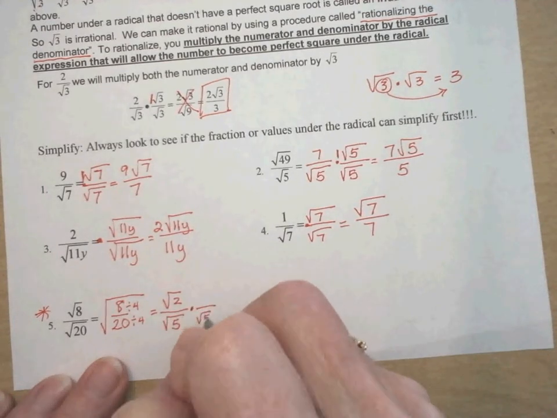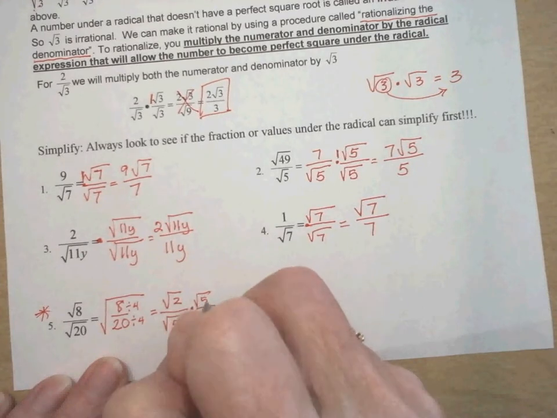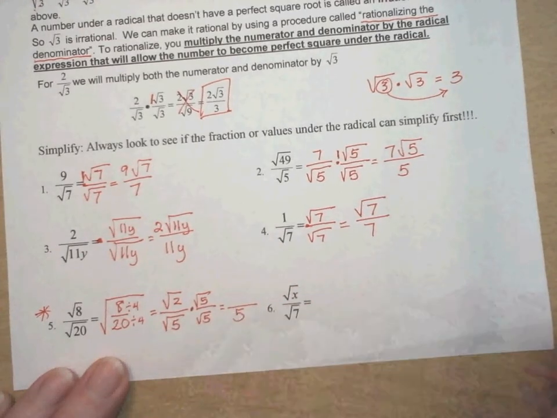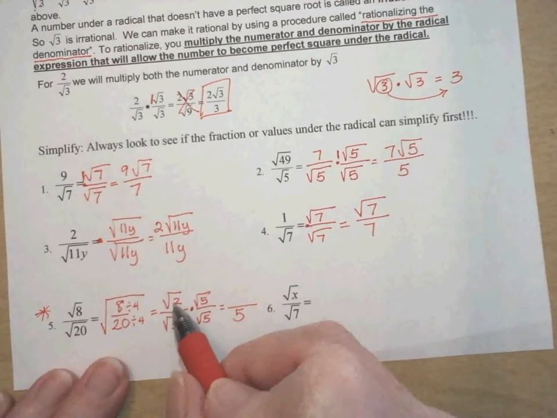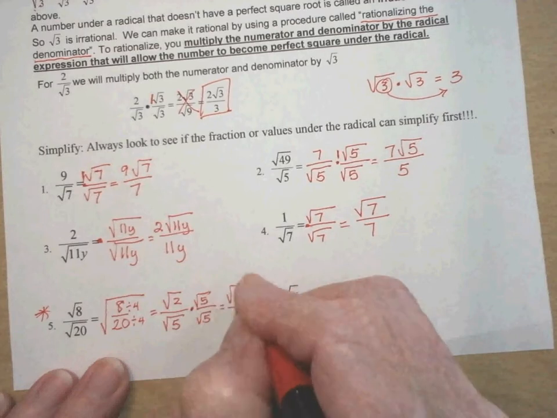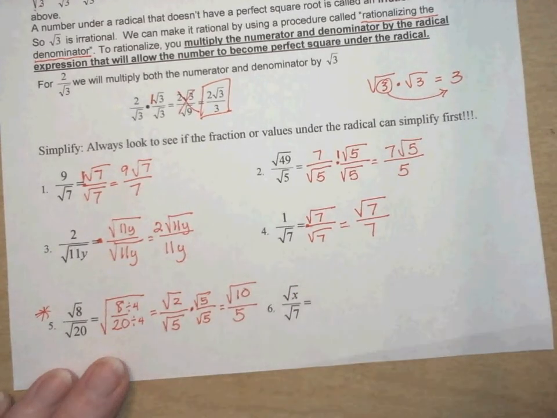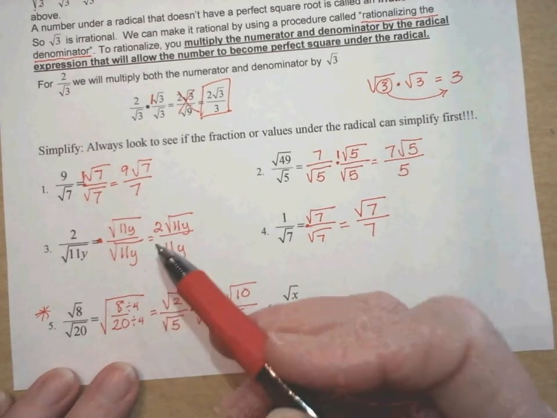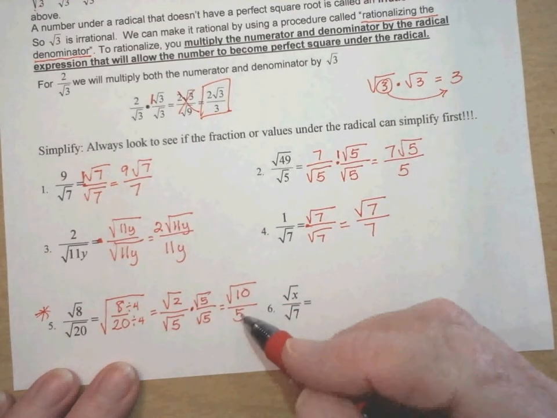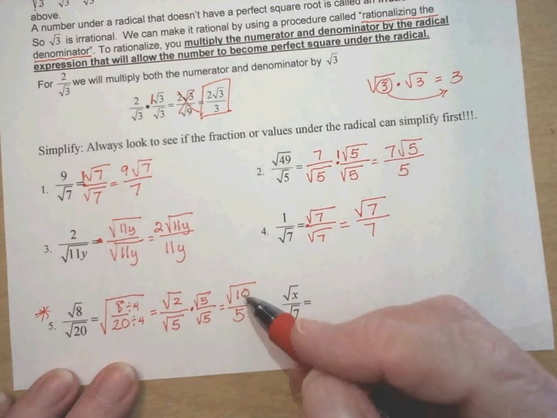All right, here I'm going to get rid of the square root of 5 by multiplying by square root of 5 over itself. So now the 5 gets to come out on the bottom. But this time the 2 and the 5 are both under the radicals, so when you multiply them, the answer stays under the radical. And again, as I mentioned up here, this number is not 10, so 10 can't divide by 5.